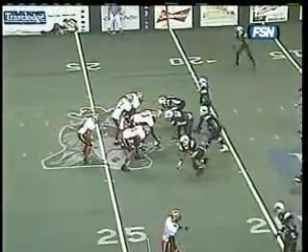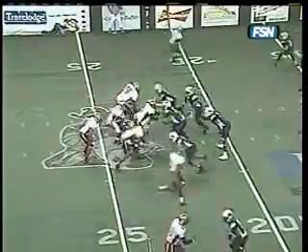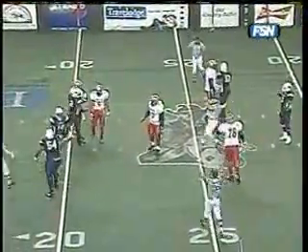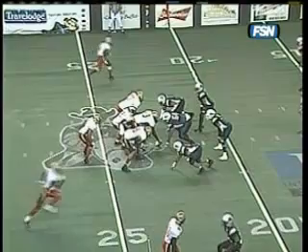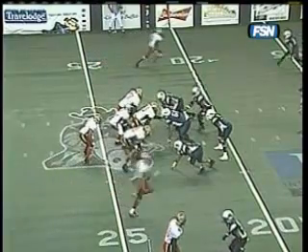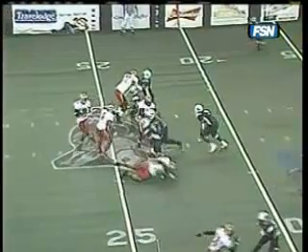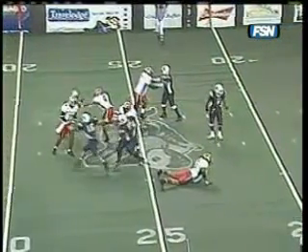Here, top of the screen, watch the receiver. We'll look at this one at normal speed, and we'll slow it down. Proper call by the H at the top of the screen. False start by the motion receiver. Dead ball foul. Here we go. He's well past the line of scrimmage when the ball is snapped. The H is right on top of this call. The officials kill the play. Good work.